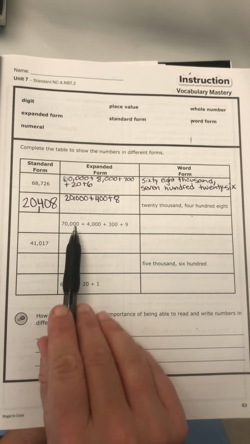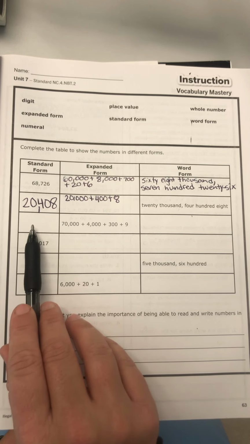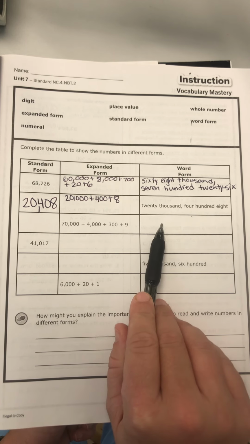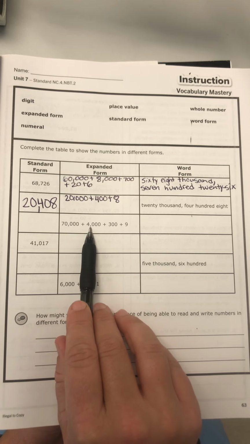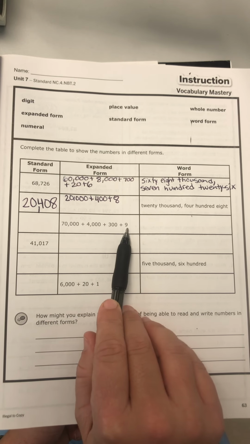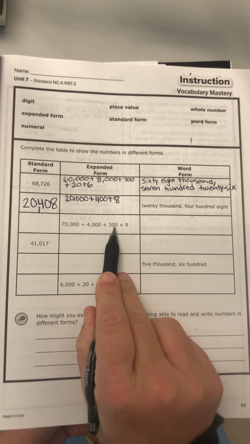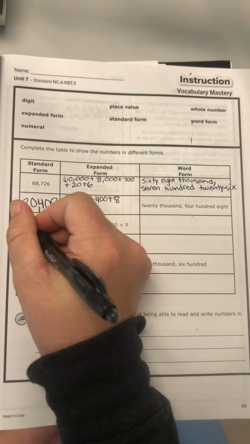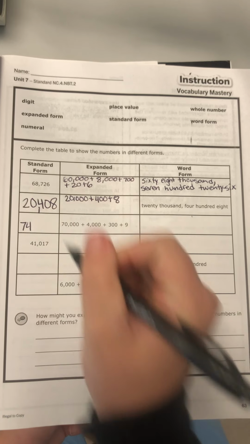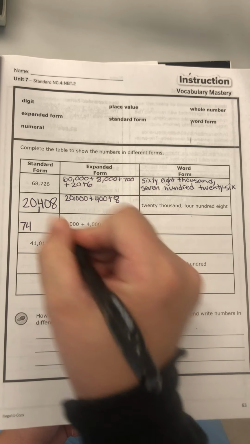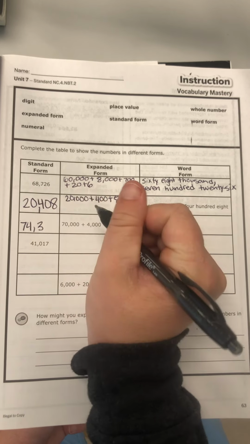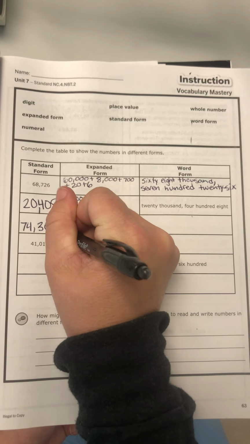Okay, and then we have expanded form. We need to write standard form and word form. So we have 70,004,309. So we're gonna say 74,000. I could stack them. 309.